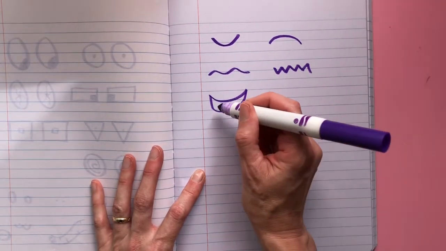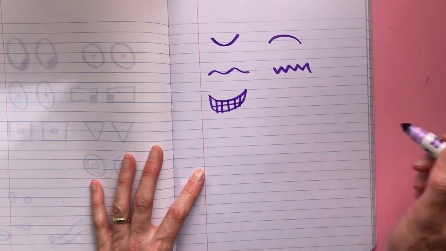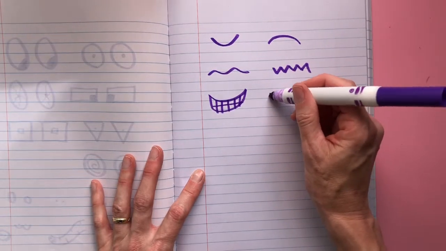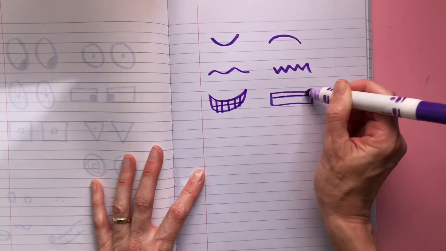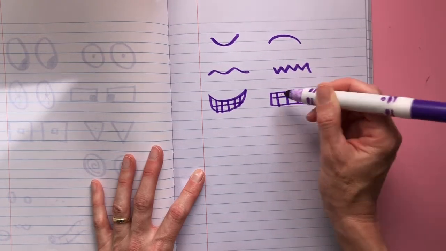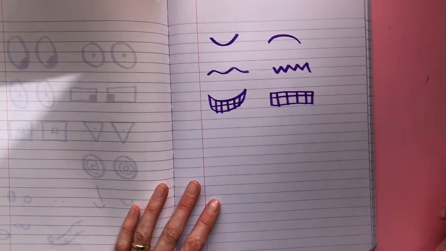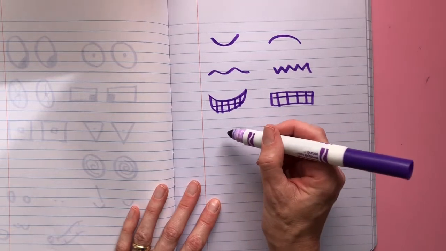You could also add teeth if you want to add teeth like that. You could do a rectangle and add teeth, and that kind of mouth could be happy or sad or angry, depending on what the eyes and the rest of the face look like. You could also try to add a tongue.